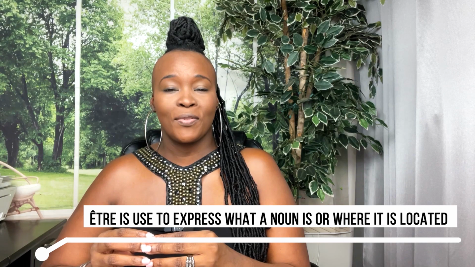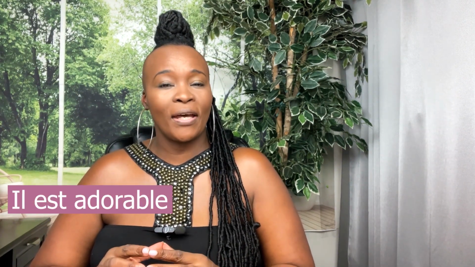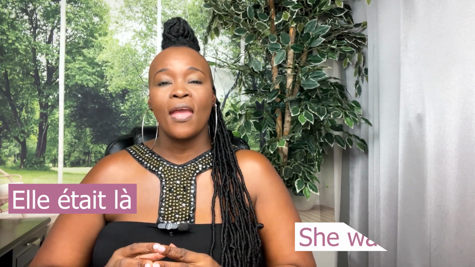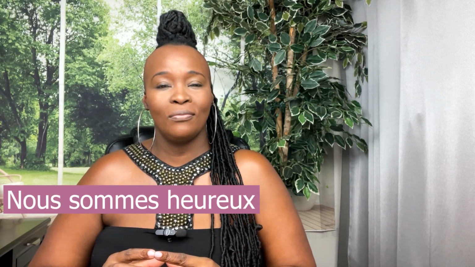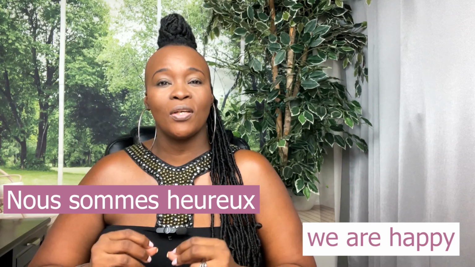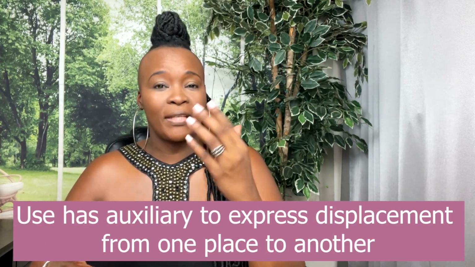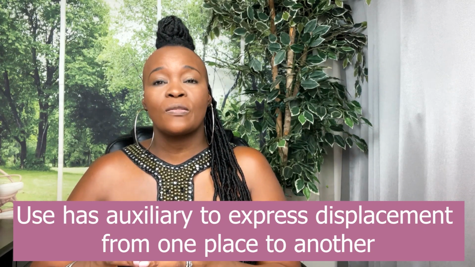Let's look at some examples of sentences. In the first sentence, we have il est adorable, he's adorable. Elle était là, she was there. And nous sommes heureux, we are happy. Être is also used as an auxiliary verb, like I explained with avoir, to express displacement from one place to another.